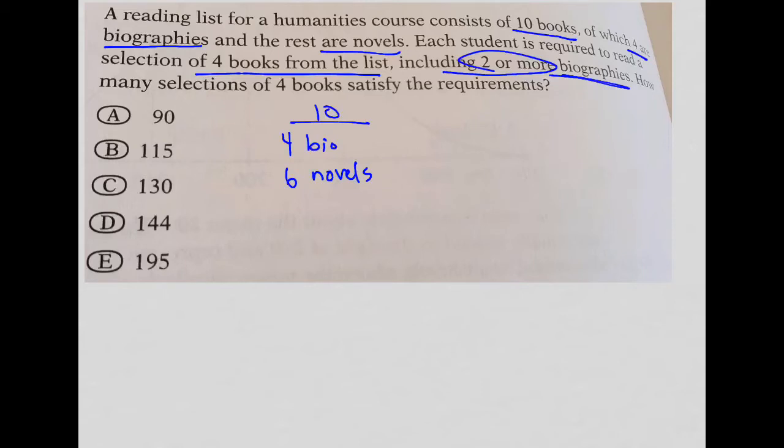So basically the options to satisfy those requirements would be 2 bio, that means 2 would have to be novels, or they could do 3 bio, since it's 2 or more. 3 bio, that means 1 would be a novel. And then the last option is if they do all 4 bio books and 0 novels. So as a student, they're either choosing that option, or this option, or this option.